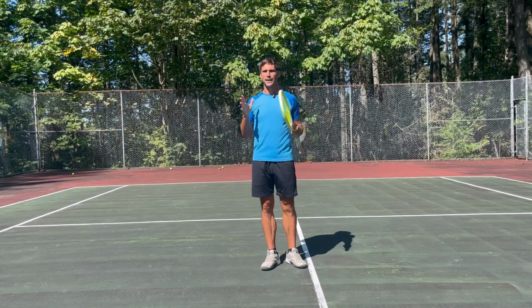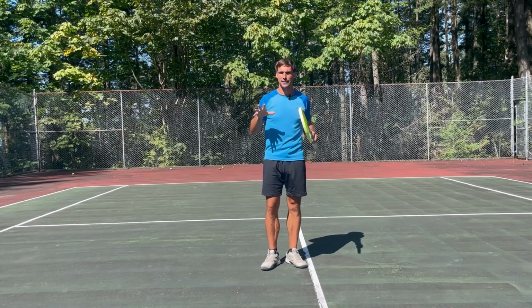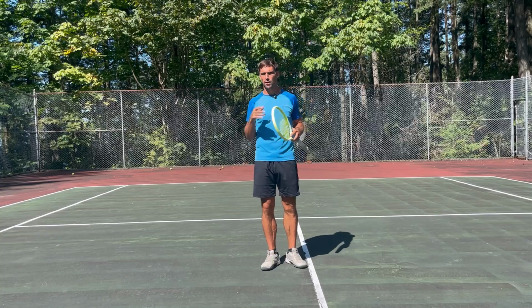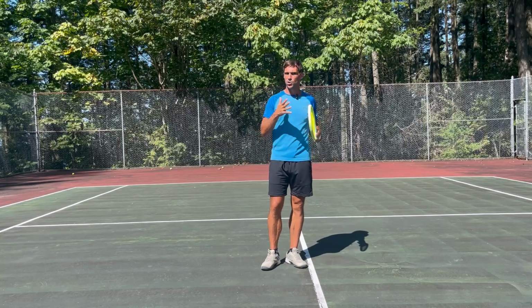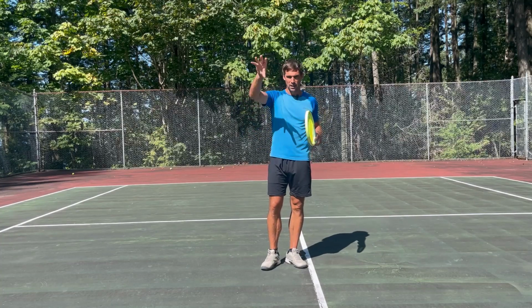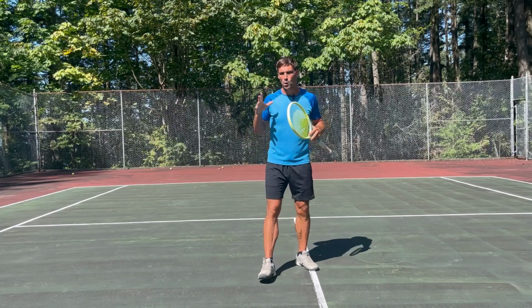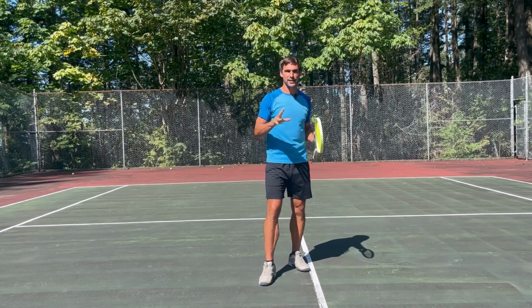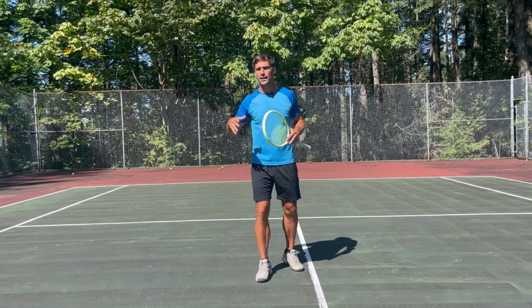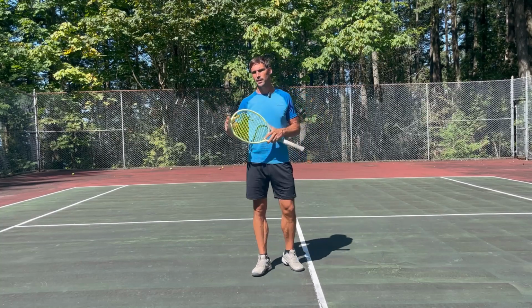So when you're playing against an opponent, look out for their tendencies. If you hit it deep cross court on their forehand, what do they do? If you hit it short cross court on the forehand, what do they do? Deep cross court on the backhand, what do they do? Short cross court on the backhand, what do they do? If you approach the net on their forehand, do they tend to go cross court? Do they tend to go down the line? Do they tend to put up a lob? Same thing on the backhand side.